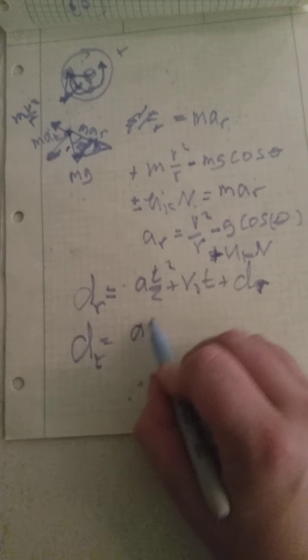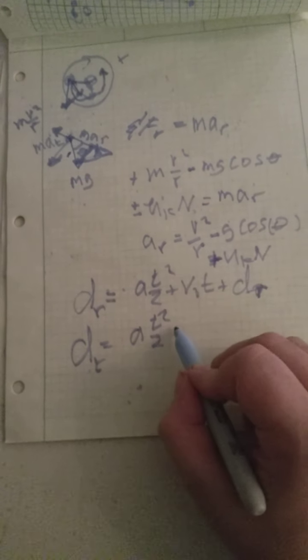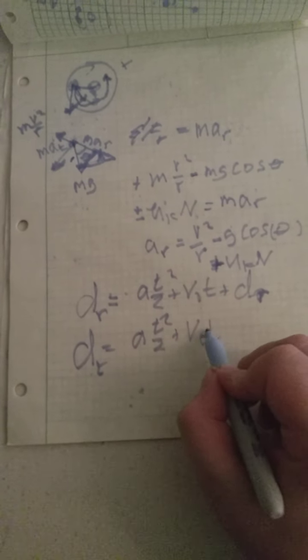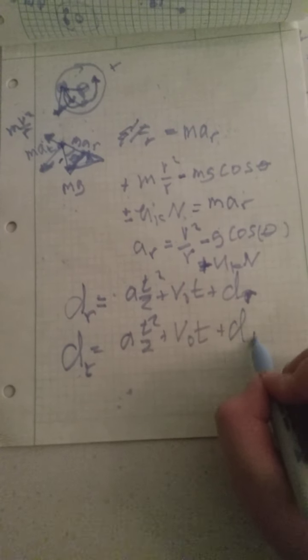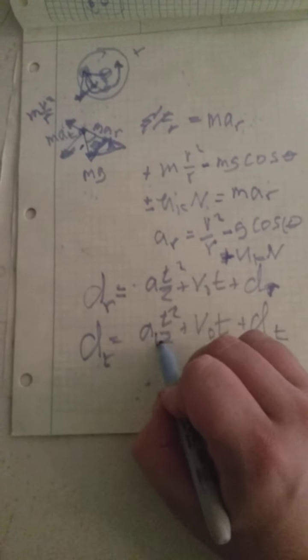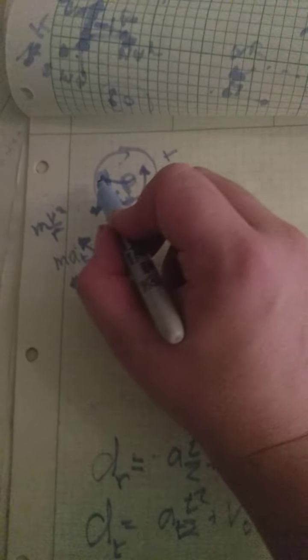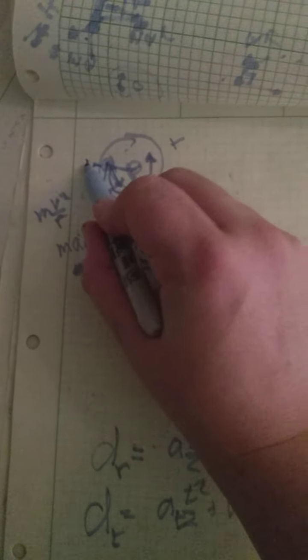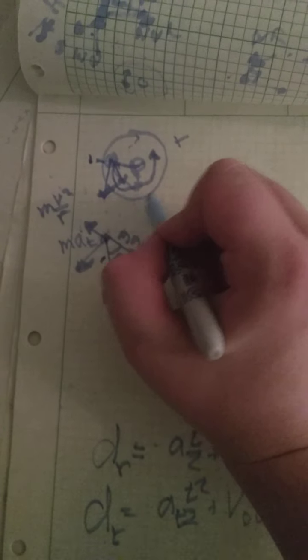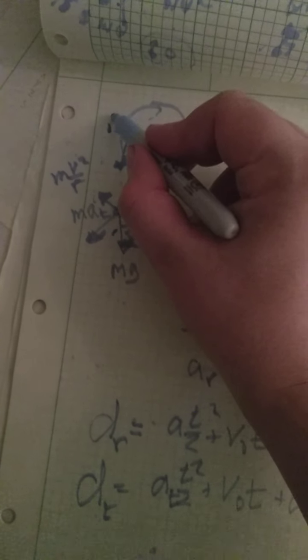And then over here we have at squared over 2 plus v0t plus the initial position tangentially, which we can say, like, here's 1, and then we're going all the way around to 2 pi or something like that, like distance around. Or radians is like just a straight distance. But I'm not going to do the answer in terms of pi. I'm just going to get a straight answer.